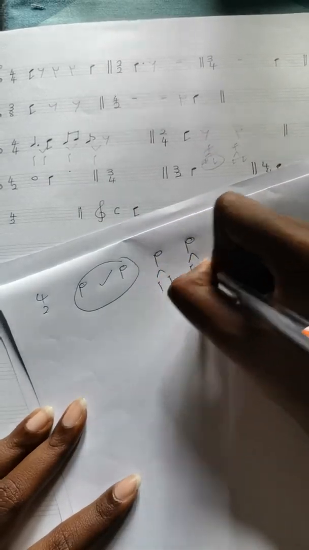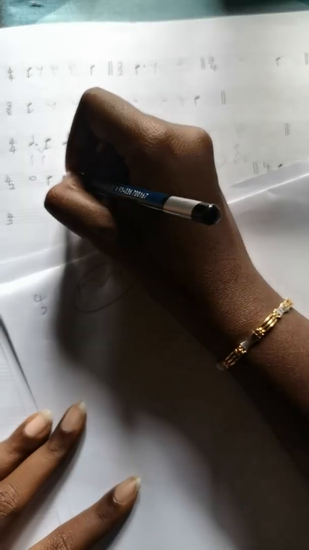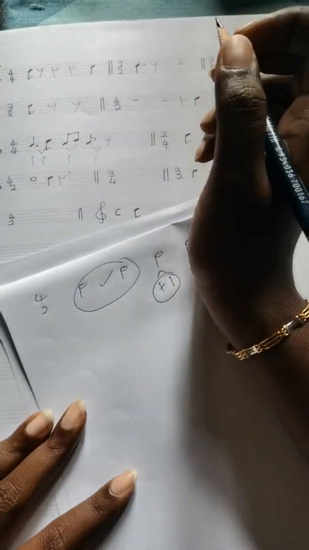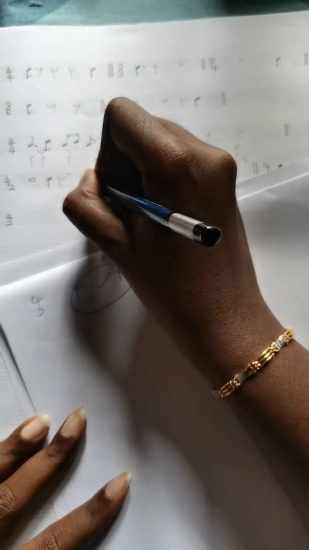You have another 2 crochets over here. Out of that, 1 crochet they already gave. To pair up, we will write another crochet rest. Therefore, this minim is cut. Next, we will write the minim rest sleeping on the third line.